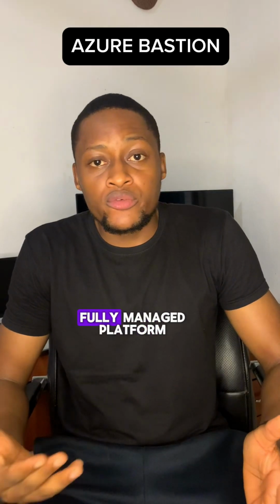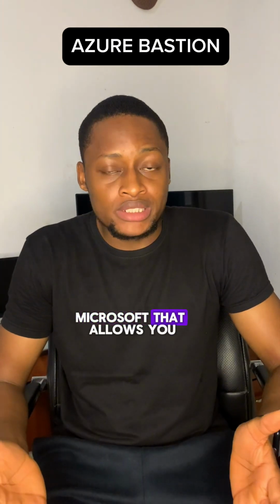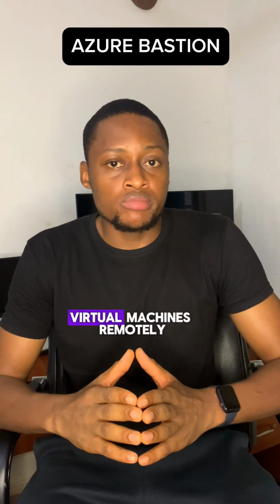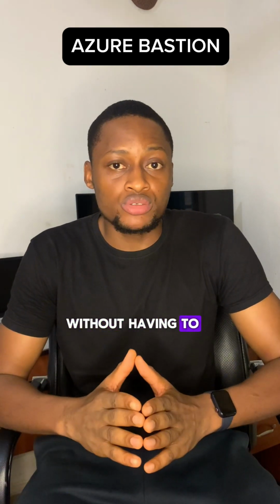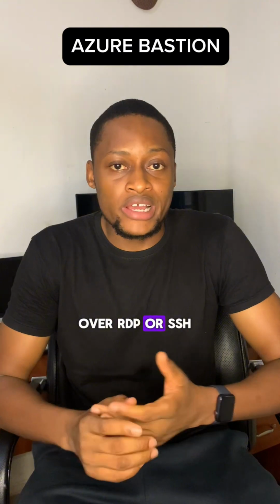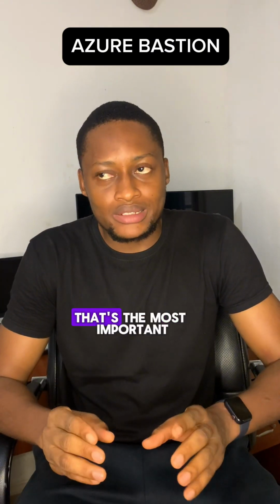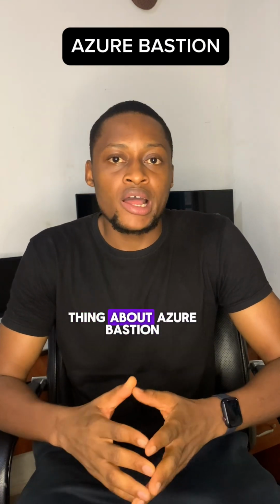Azure Bastion is a fully managed platform as a service resource by Microsoft that allows you to access your virtual machines remotely without having to use public IP addresses over RDP or SSH. And the good thing about this is that it is secure. That's the most important thing about Azure Bastion.